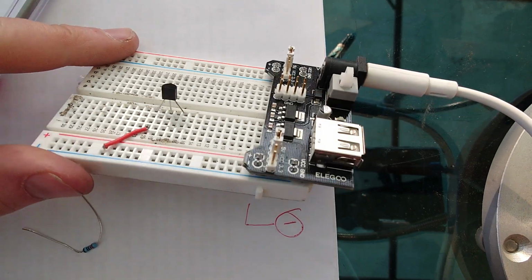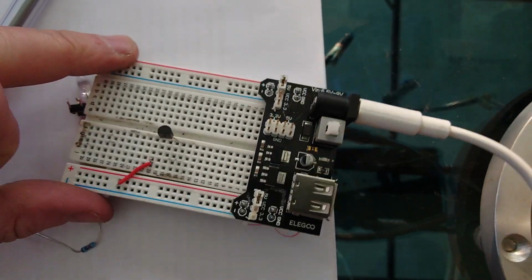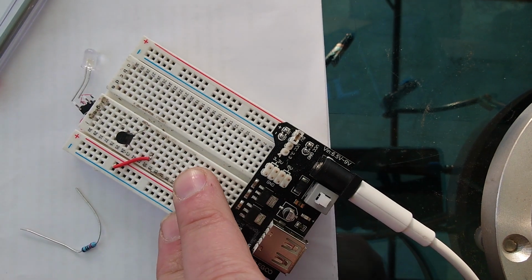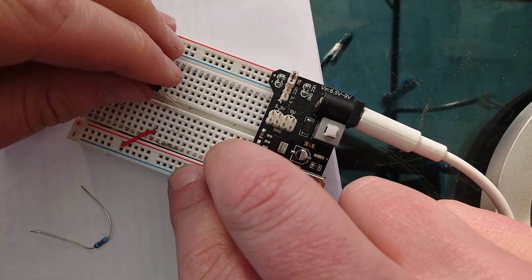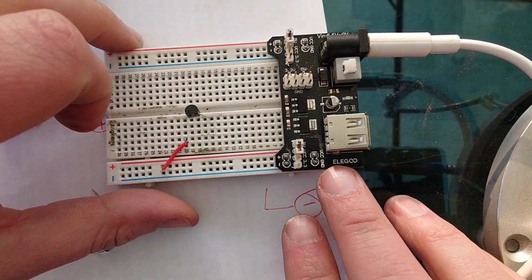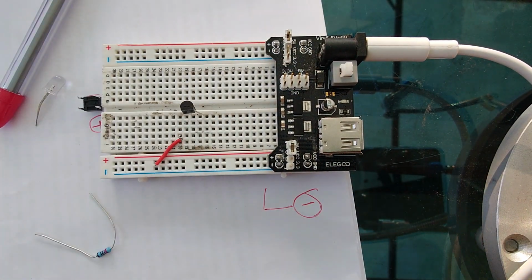So I've got 3 different lines going into 3 different rows. If you connect it this way, it's no worky because you've just connected all the legs together. So let's do it as 3 different rows so that they have 3 different lines going into it.